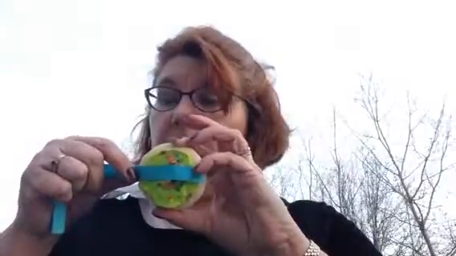There we go. Now what I want you to do is take your circular object and measure across the diameter. Okay? If you're using the same circular object, you already have a lot of these, right? So measure across the diameter.